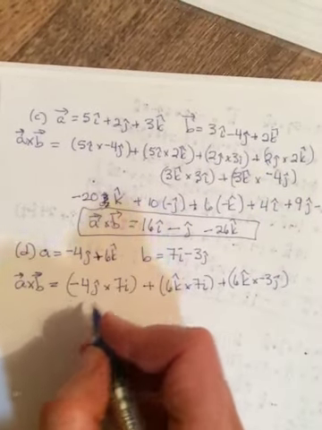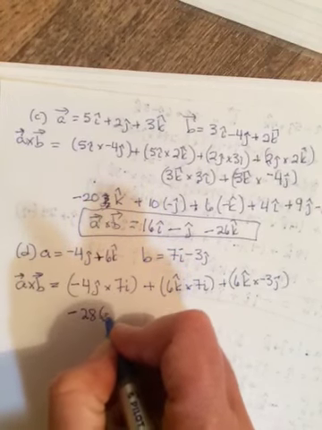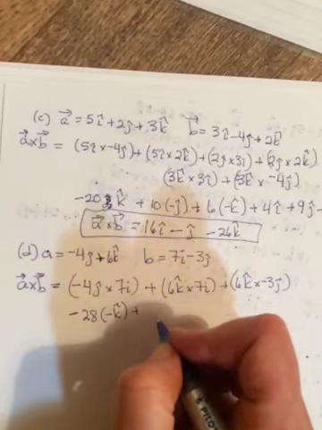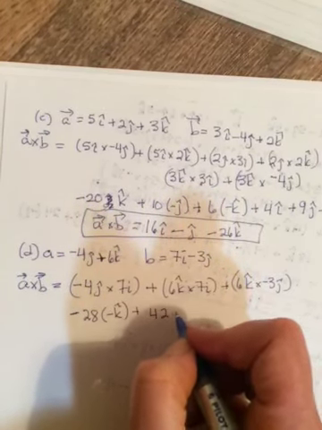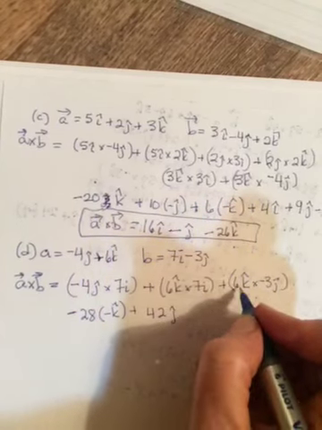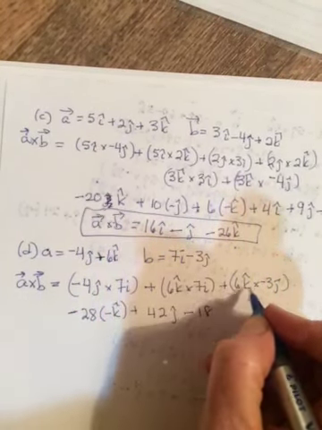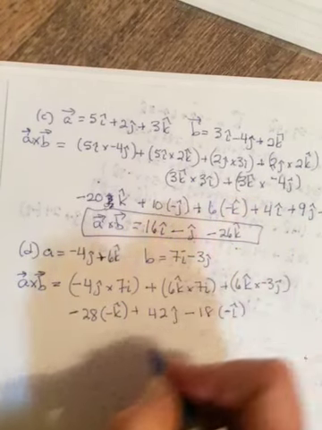So negative 4 and 7, negative 28, j cross i, negative k. Plus 6 times 7, 42, k cross i, positive j. 6 times negative 3, negative 18, k cross j, negative i.